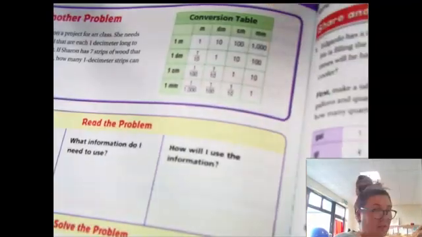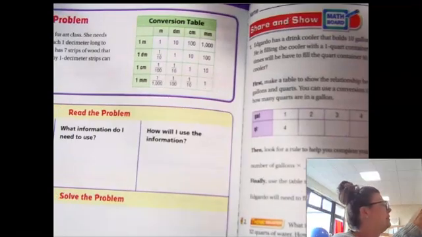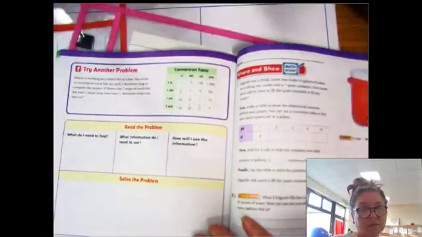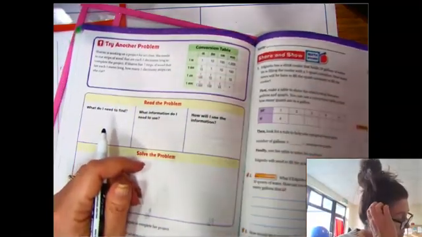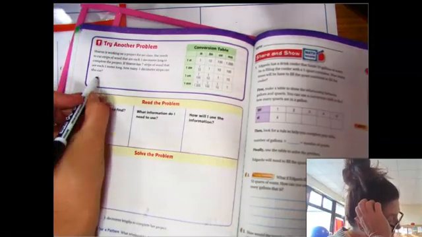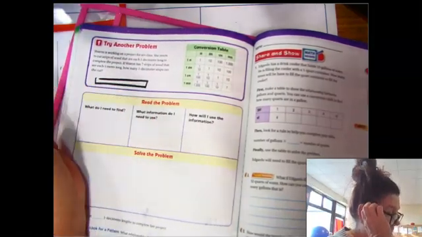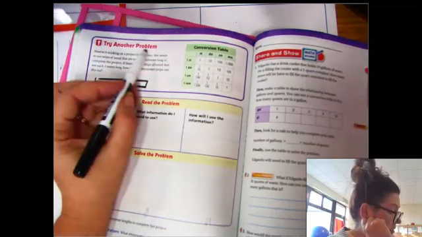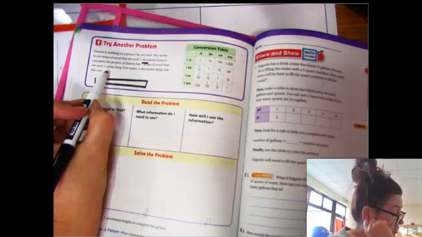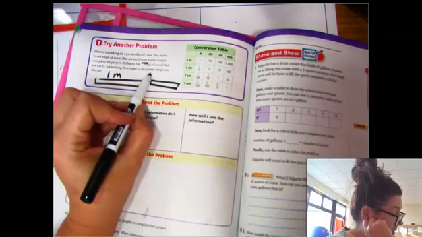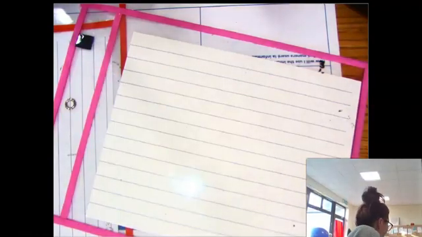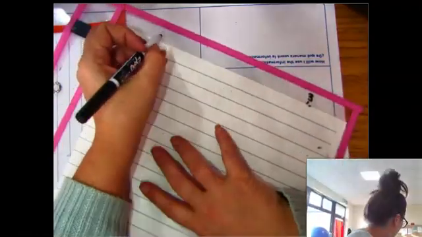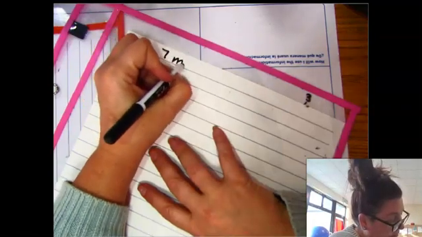Shannon is working on an art project for class, and I didn't realize I had to zoom out. All right, Shannon is working on an art project for class. She needs to cut strips of wood that are 1 decimeter long to complete the project. She needs a decimeter, which is smaller than a meter. She has 7 strips of wood that are 1 meter long. How many 1 decimeter strips can she cut? All right, well, let's take a look at this. So I think they made it much too complicated. So she has what? 7 meters, right?